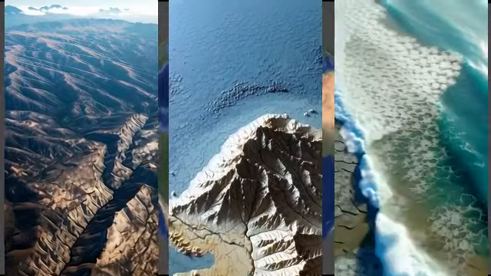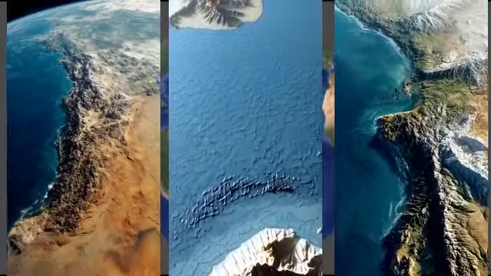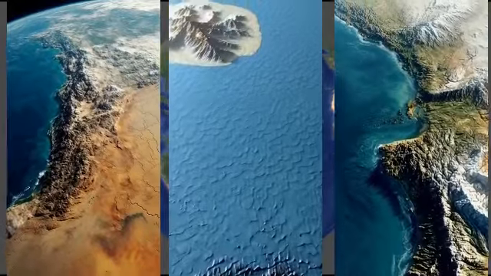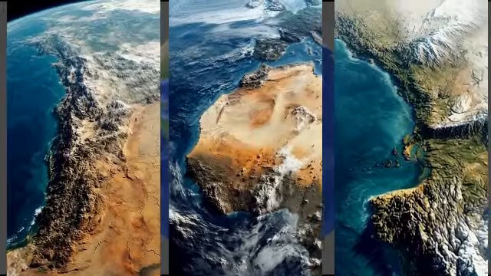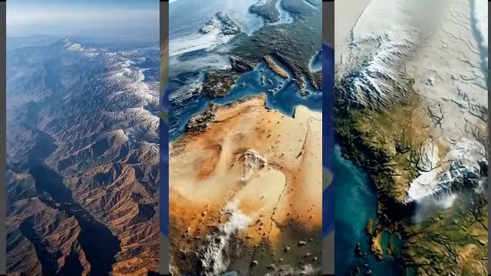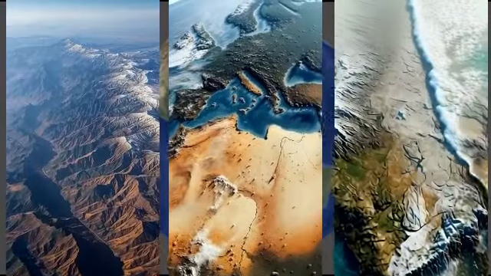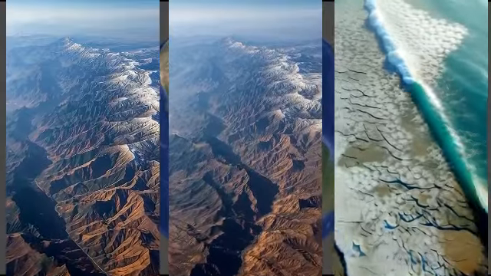The driving force is the constant northward movement of the African plate. This thrust has uplifted the Rif and the Atlas, and it is responsible for the region's seismic intensity. Morocco is not a simple boundary, but an active frontier, where the legacy of the Atlantic rifts is superimposed on the compressive effects of the Mediterranean.